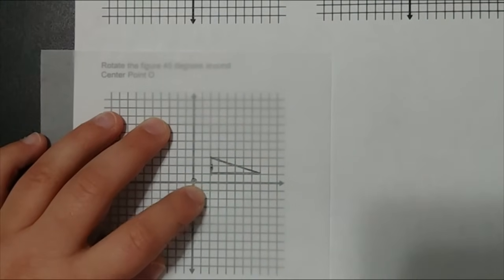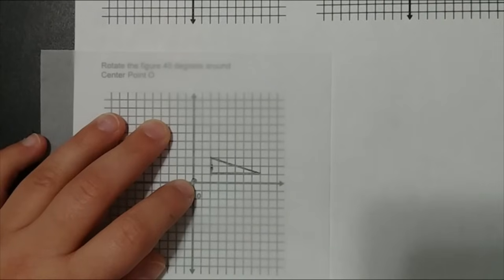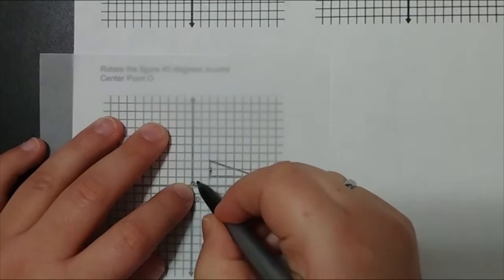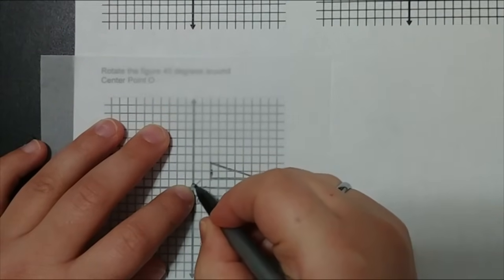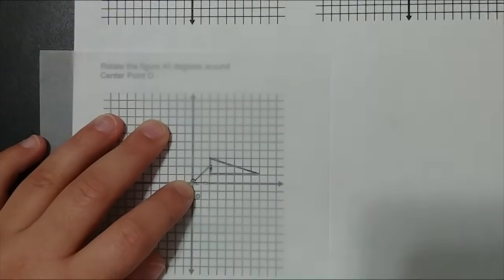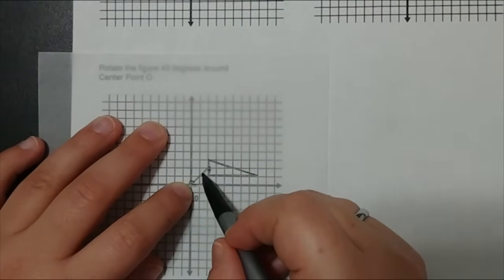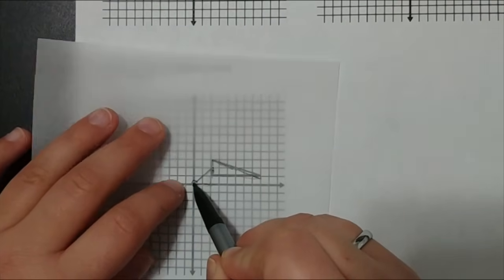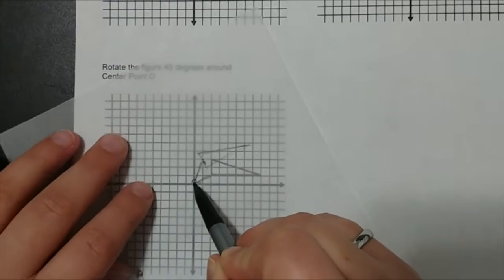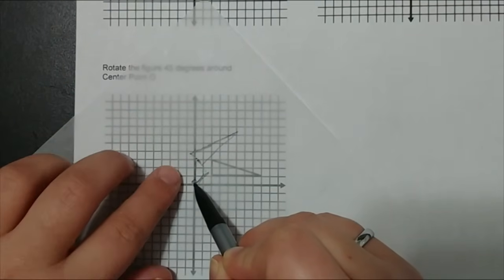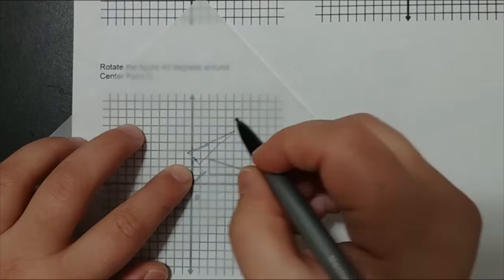Okay, so remember, for a 45-degree angle rotation, we trace our x-axis, then we think about the line y equals x, which is the line that goes up 1 over 1 from the origin. So we trace that. So this right here, this angle is 45 degrees. So now we're going to lock in that point of rotation, turn our paper until that 45-degree angle matches up with the y-axis, which is right around there.